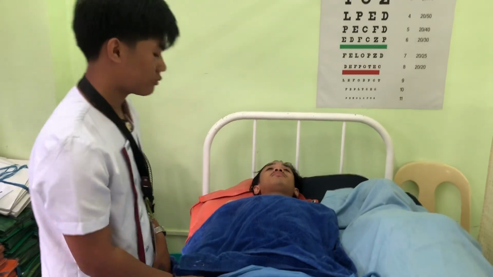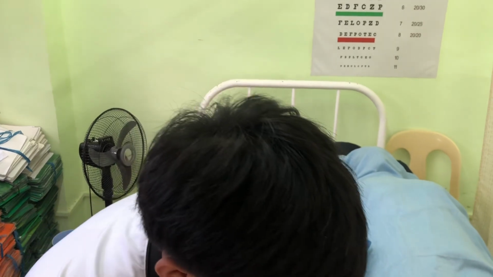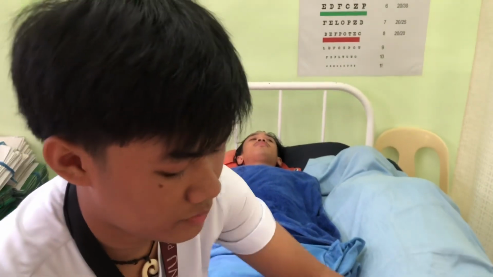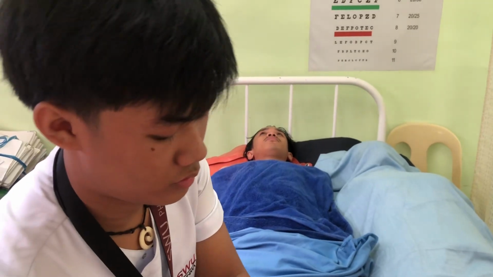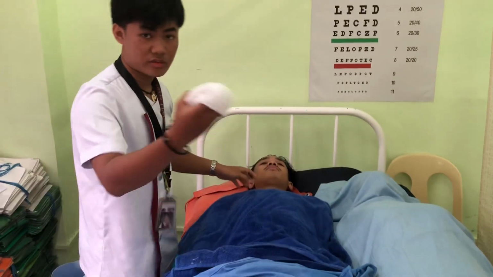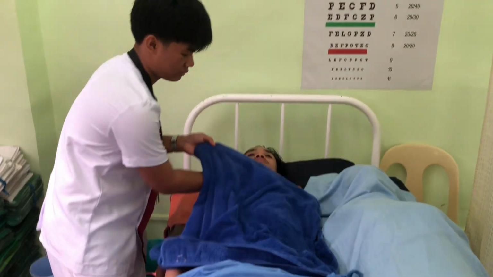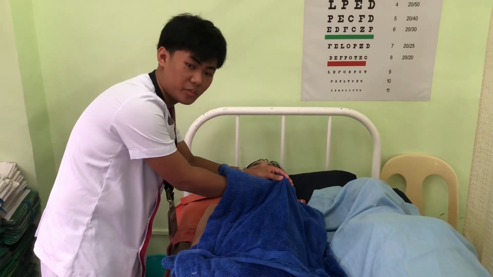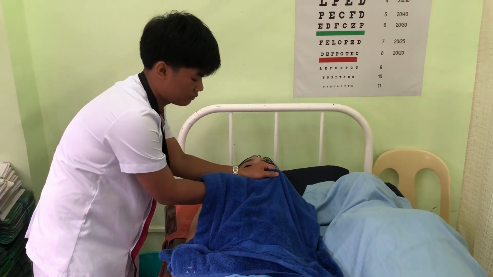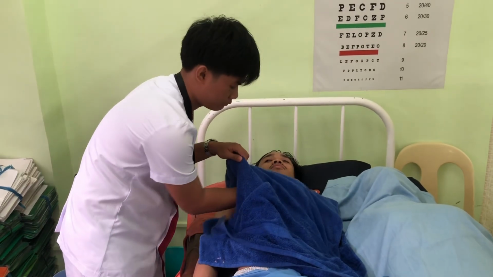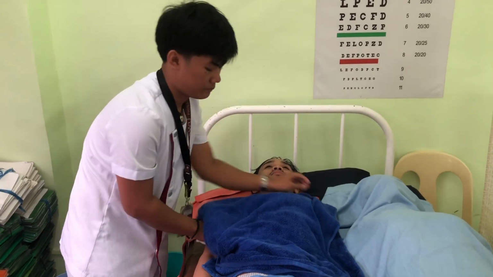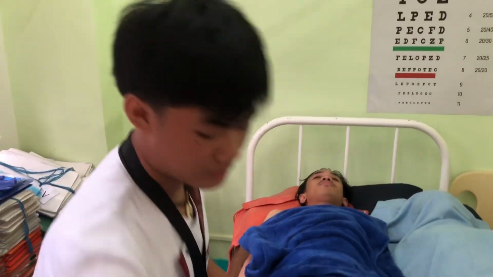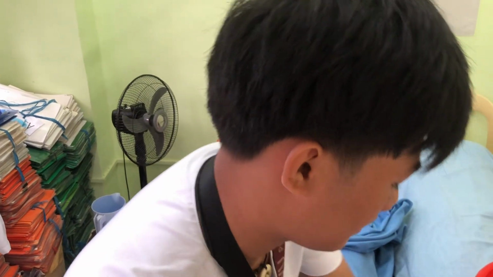Then using mittens, we're going to wash it side to side with one hand pulling the towel and then one hand, the dominant hand, wipe, wipe, wipe. Then we rinse, then we dry.